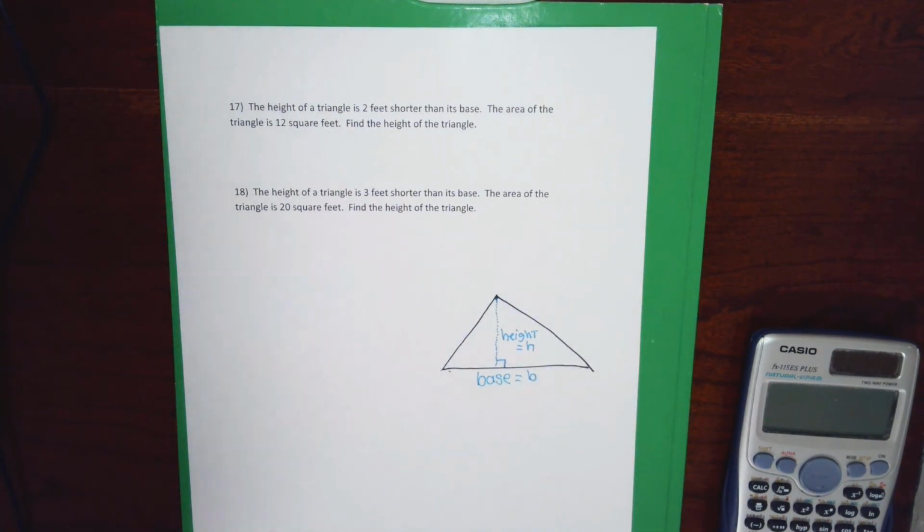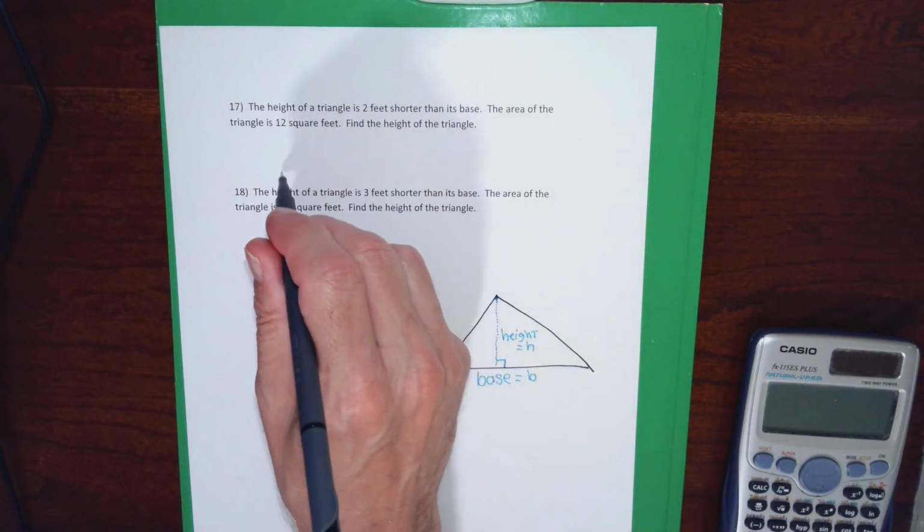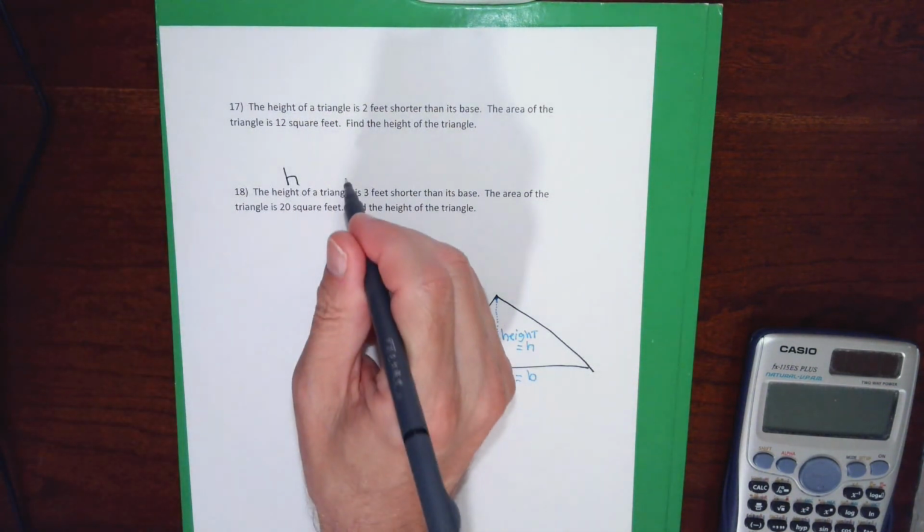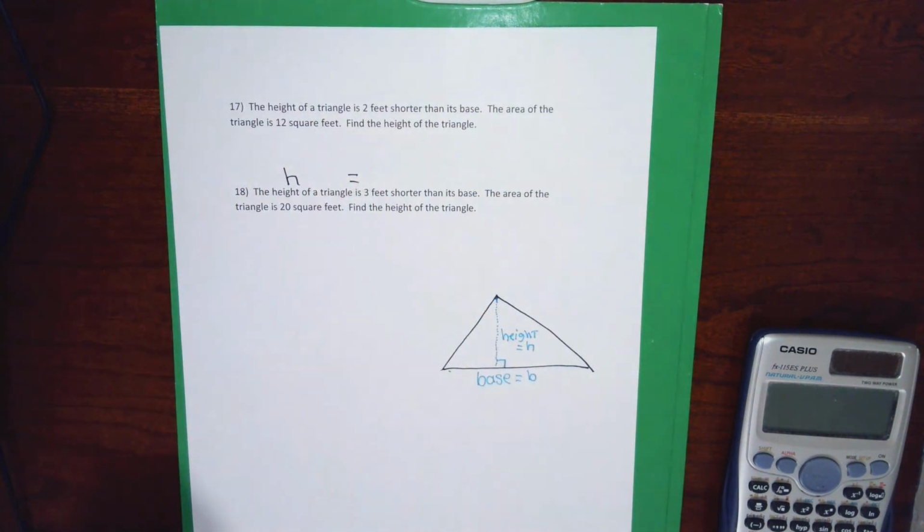So I need that bit of information for problems 17 and 18. I don't need any formulas per se, but I need to know what the height and the base of a triangle are visually. So as I read through problem 18, it says the height, h, of a triangle is 3 feet shorter than the base.